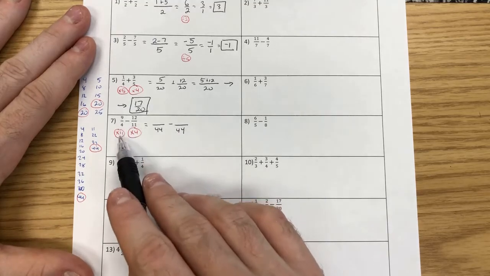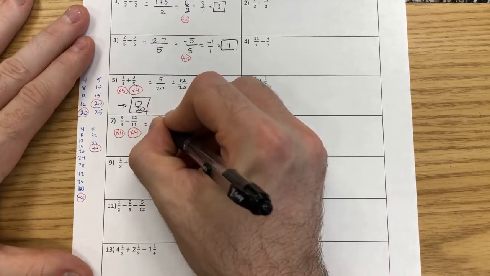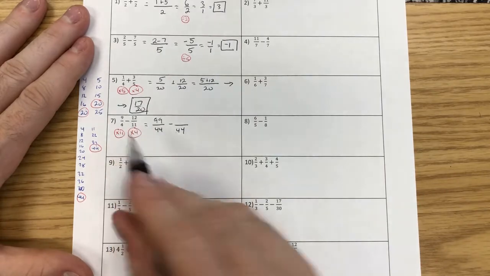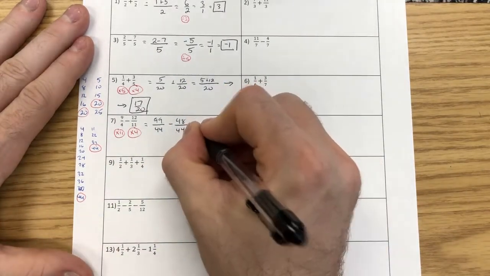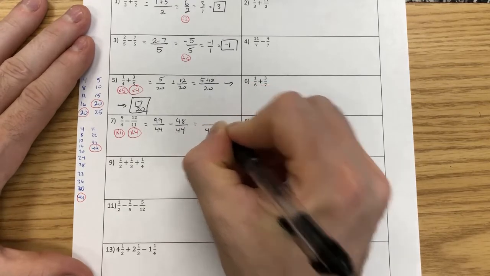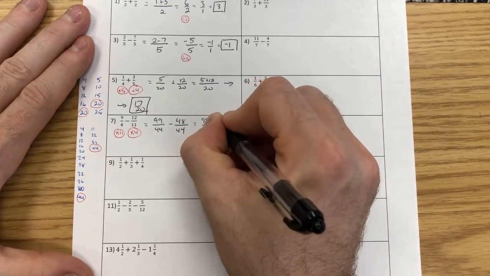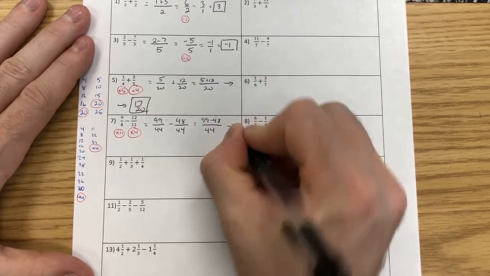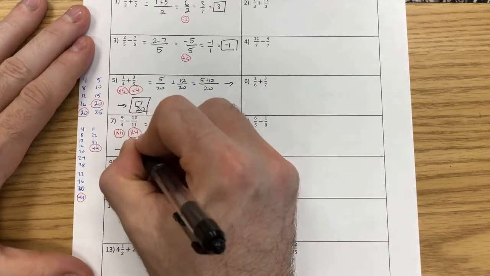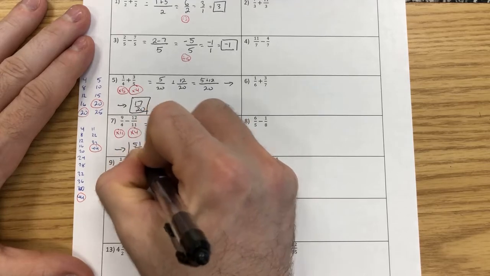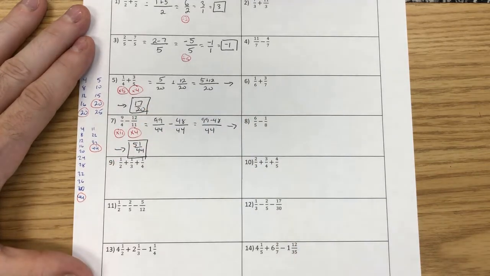Because again, remember I wanted them to have a common denominator. I'm going to multiply 9 times 11, which is 99, and 12 times 4, which is 48. And so this way I have a common denominator of 44, which is 99 minus 48, which is going to give me, in this case, 51 over 44. 51 is only divisible by 3 and 17, which doesn't share any common factors with 44, so that's going to be it.